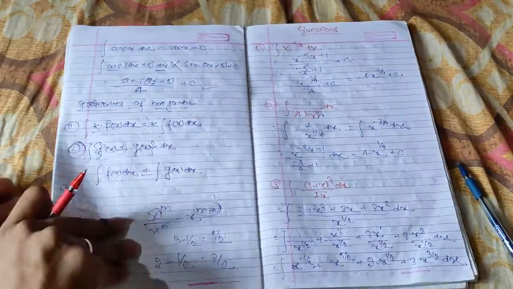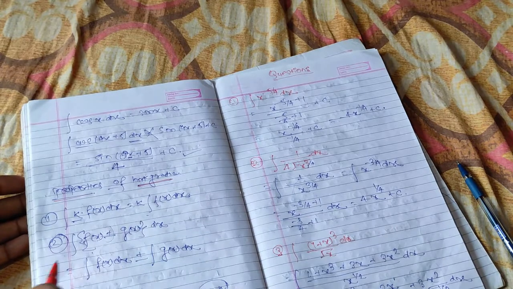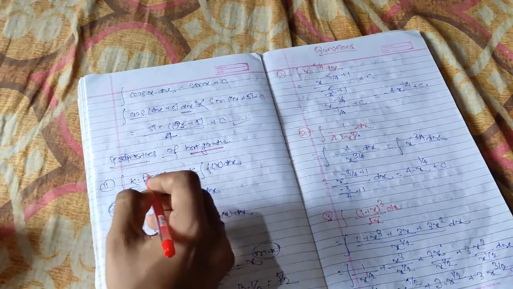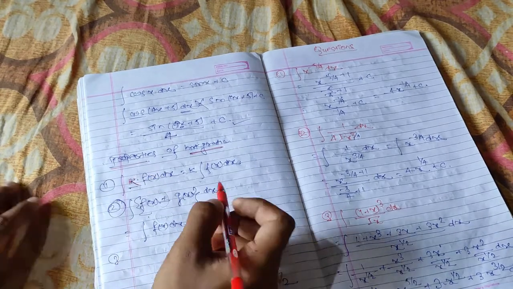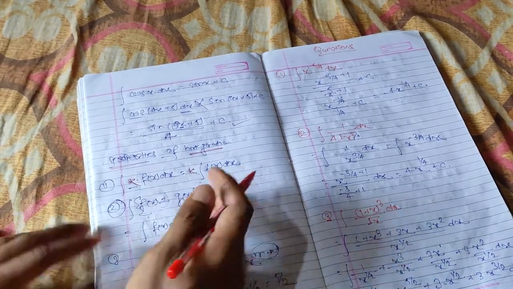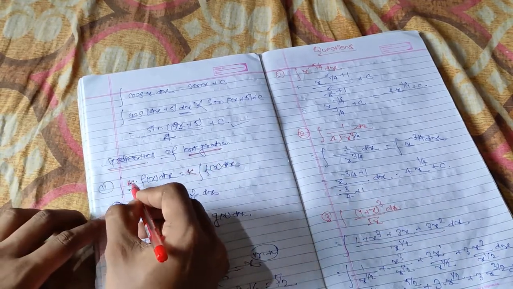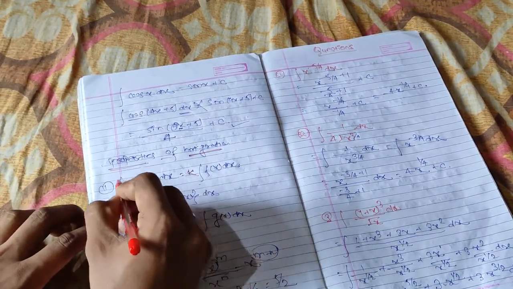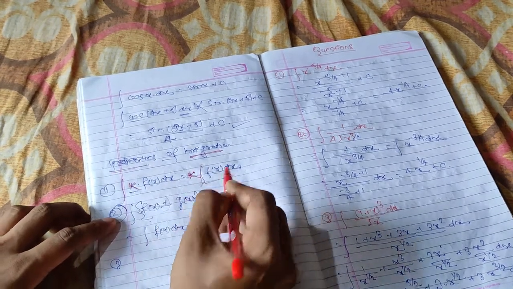Now, we are talking about properties of integration. There are two properties. While finding the integration of an integrand, if there is a constant term, we can write that constant term outside the integral. So here, if k is the constant term in the integration of k into f(x) dx, then we can write the constant term out and the rest of the term will be the same.